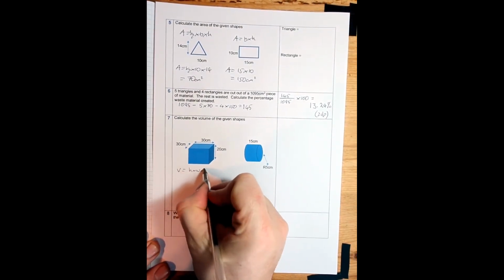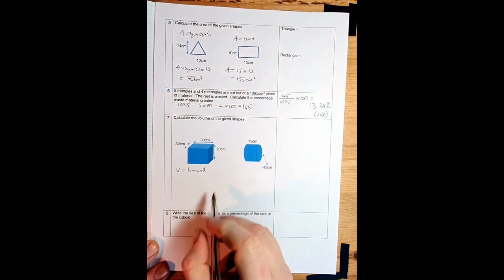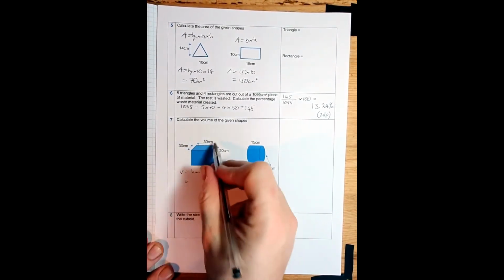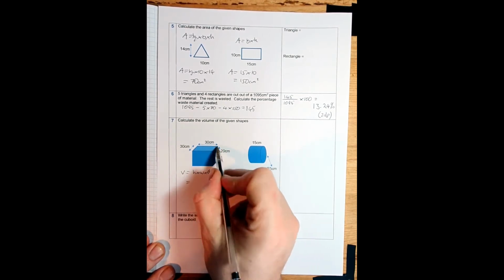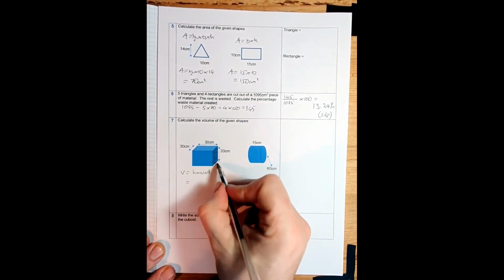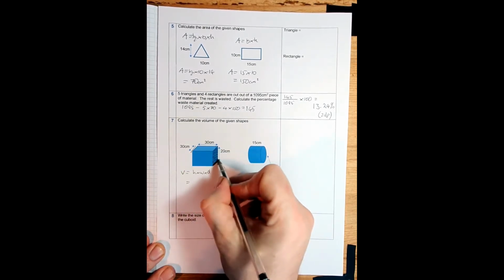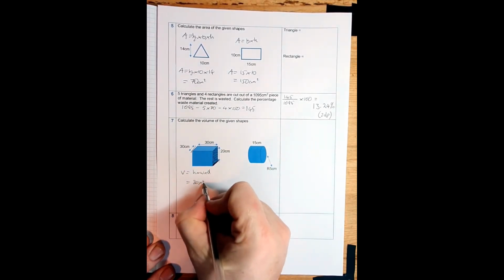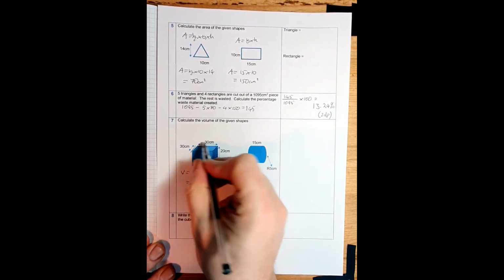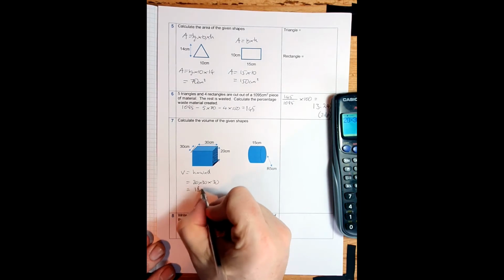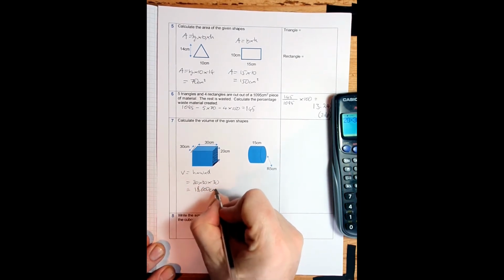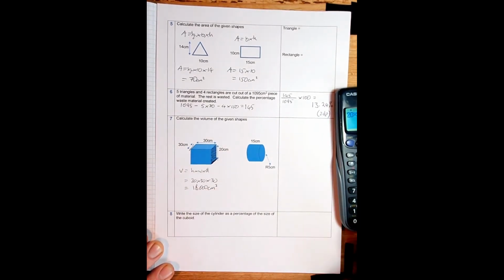Volume of a cuboid, height times width times depth, all 3 multiplied together. The other way of thinking of it, remember, is the area of one end times the length, so 20 times 30 times by the length. 20 times 30 times 30 is 18,000 centimetres cubed, because it's volume.